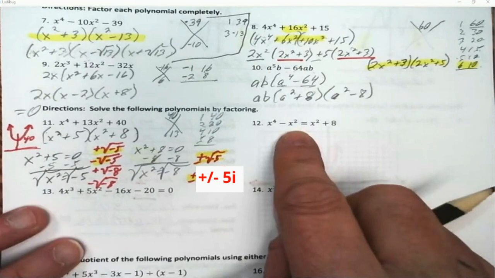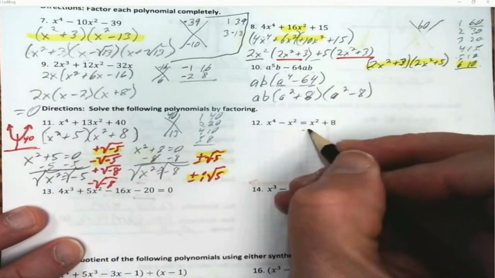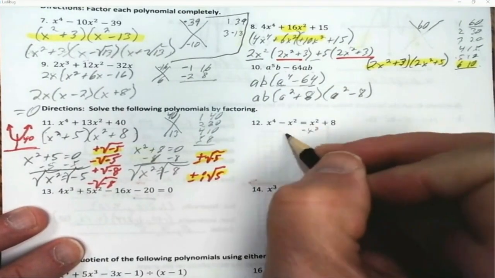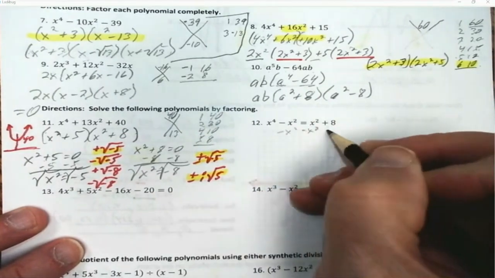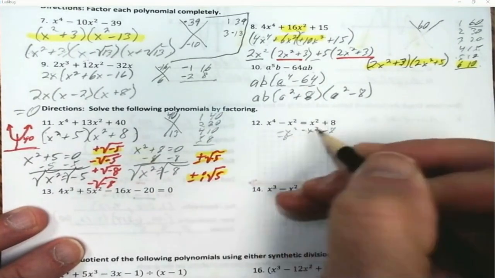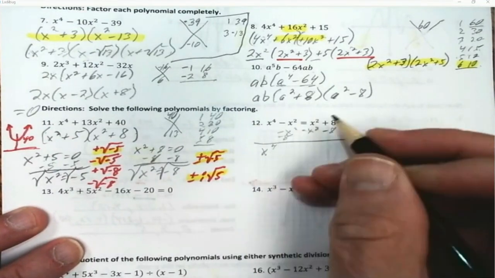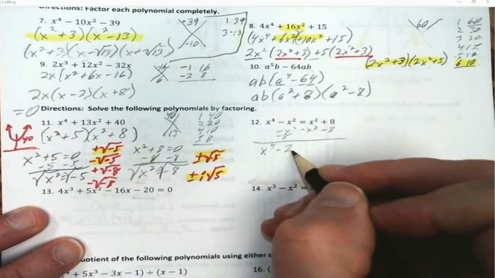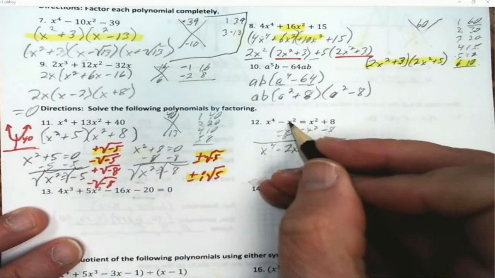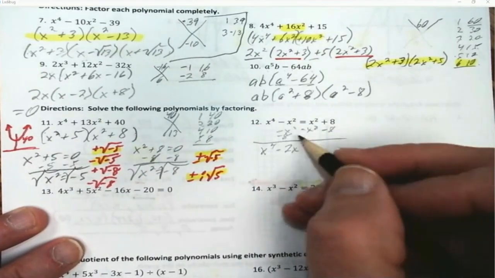All right, what can we do with this? Well, we've got to subtract x squared from both sides, because we've got to move everything over to where it's equal to 0. And we've got to subtract 8 from both sides. So that leaves us with x to the fourth minus 2x squared, because we had a negative x squared, we subtracted another one, and then minus 8.